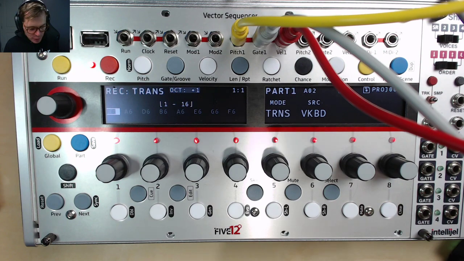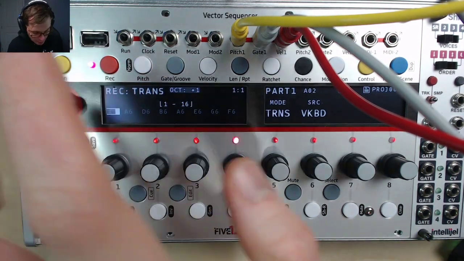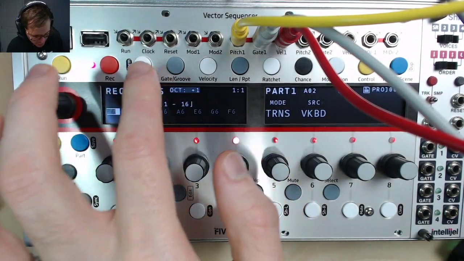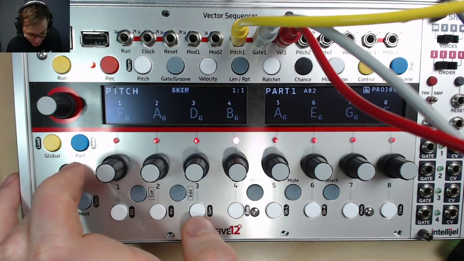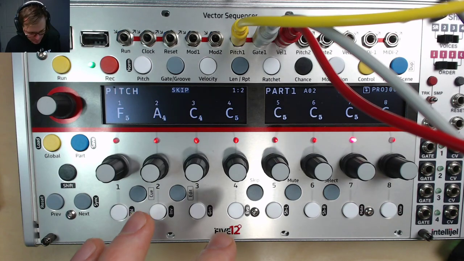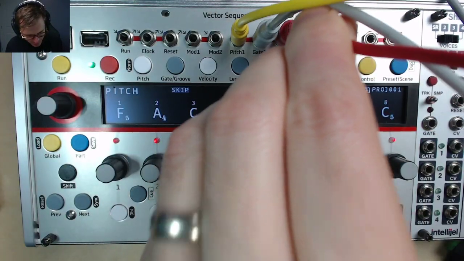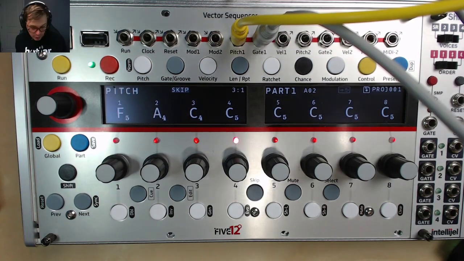There's also a transpose mode. Now this can be interesting because you can do this live. So let's get this pattern playing again. Oh wait, I cleared the pattern. Oops. Let's generate a new pattern because we can do that. Sorry, I'm going to take the velocity out because that makes things sound bad. Alright, so we've got a pattern.